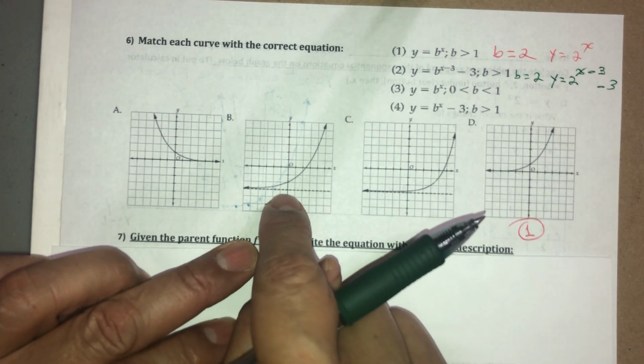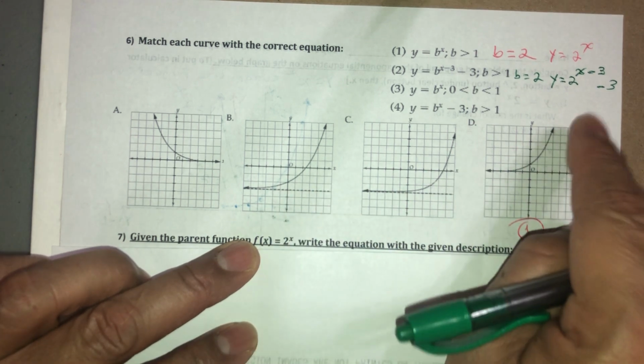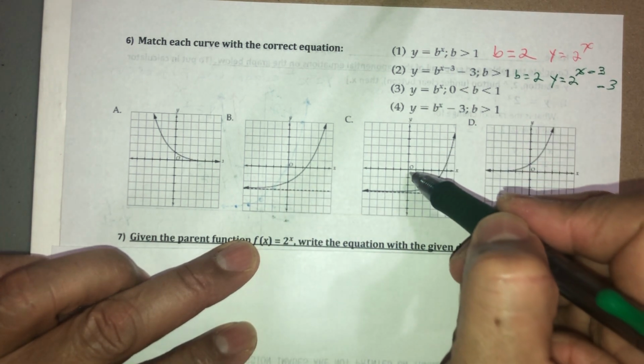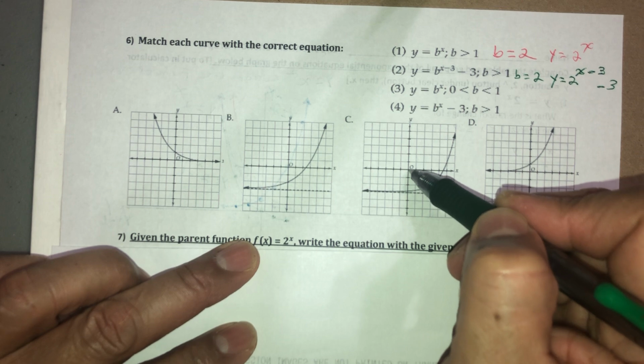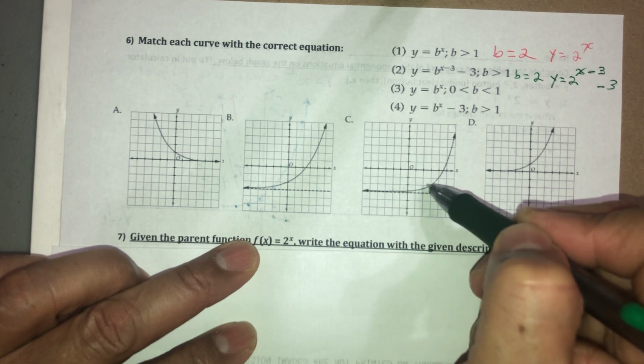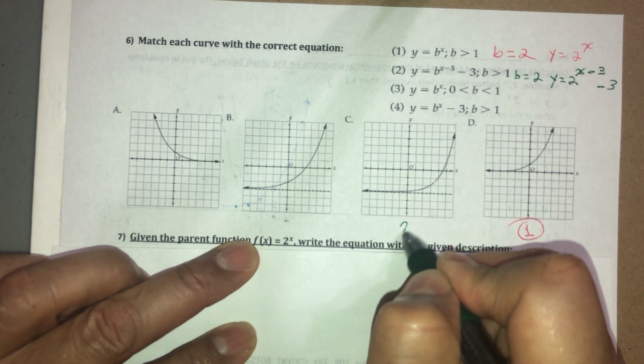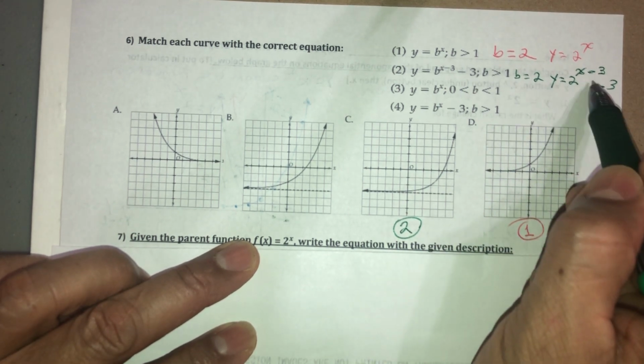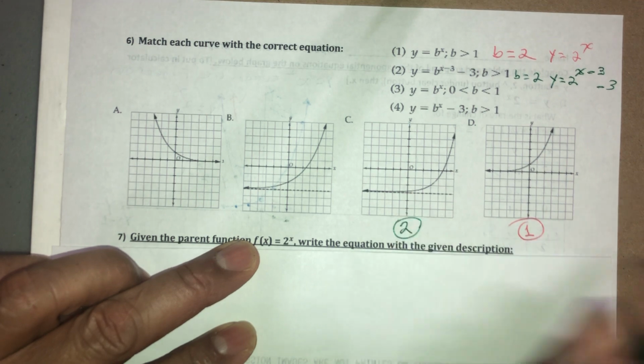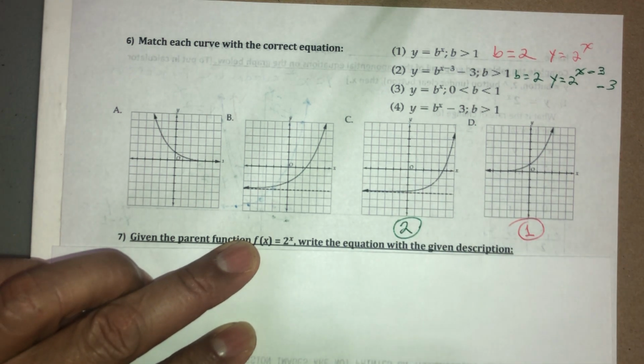This one moved down only. So you can clearly see that this one goes down 1, 2, 3, and it moved to the right 1, 2, 3. So it has to be this one. So this is choice 2. Or you can just put that in the calculator and you're going to see that it gives you this function. I'm just doing that because I don't want to waste too much time.